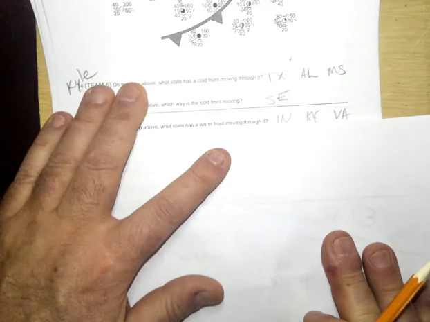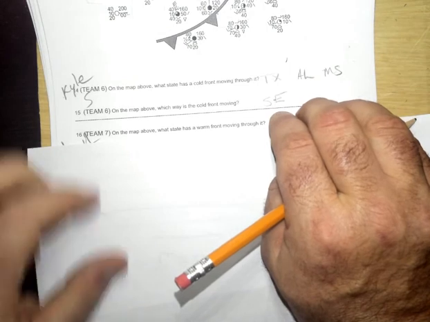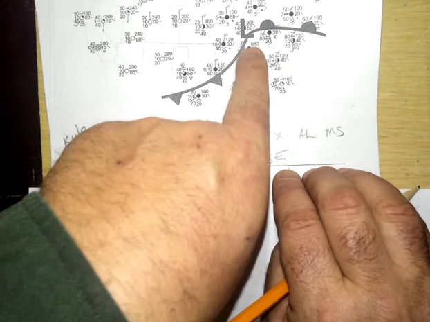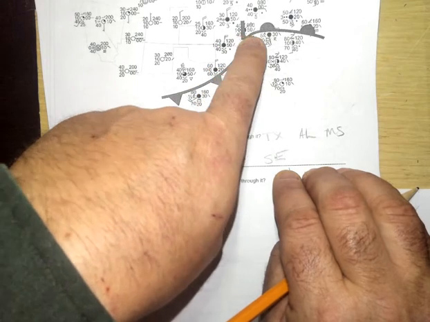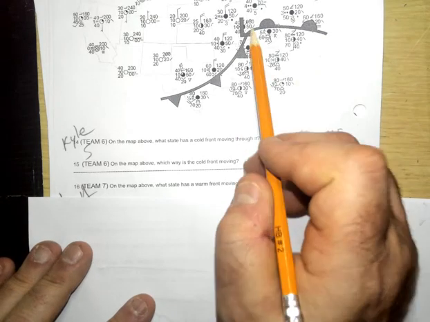On the map above, which state has a warm front moving through it, Sam? So it's going to be right in this location. We have a little bit of Indiana maybe, and then Kentucky and Virginia. Indiana, Kentucky, Virginia. This right here, that's the warm front. Which way is that moving, Sam? Is that moving north or south? The circles are pointed on the north side of the line, so it's moving north. Wait, isn't it Ohio? Oh, yeah, a little bit, yes. Ohio as well, OH.